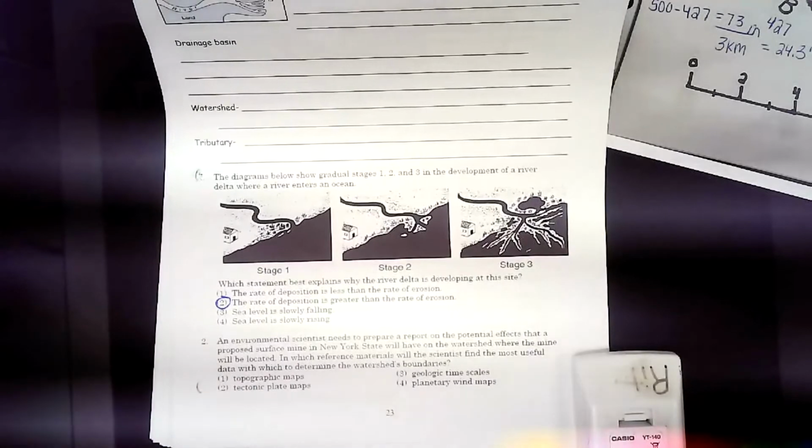Question 2 goes back to what we talked about yesterday a little bit. It says an environmental scientist needs to prepare a report on the potential effects that a proposed surface mine in New York State will have on the watershed where the mine will be located. In which reference material would the scientist find the most useful data which determine the watershed's boundaries?